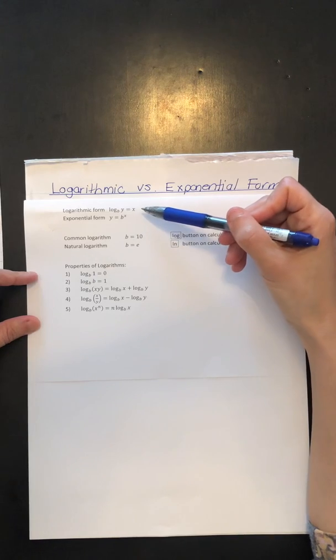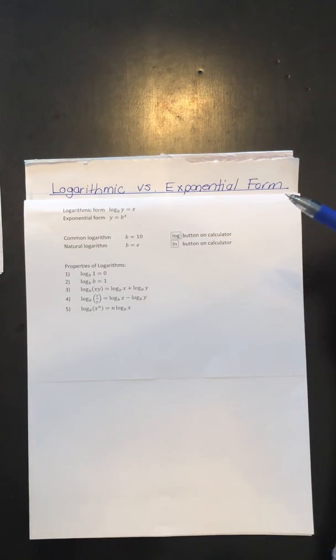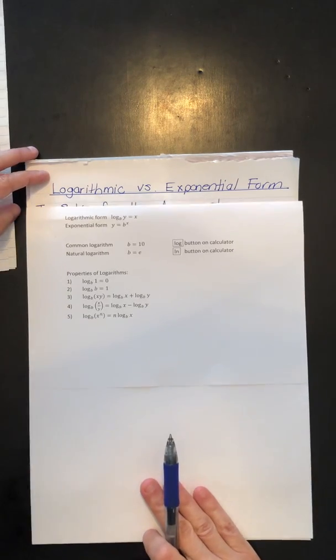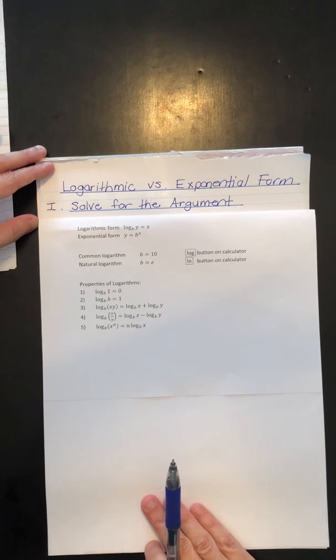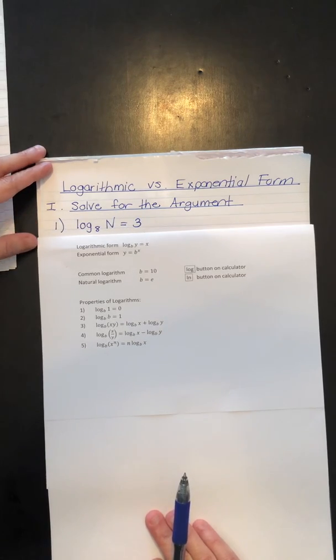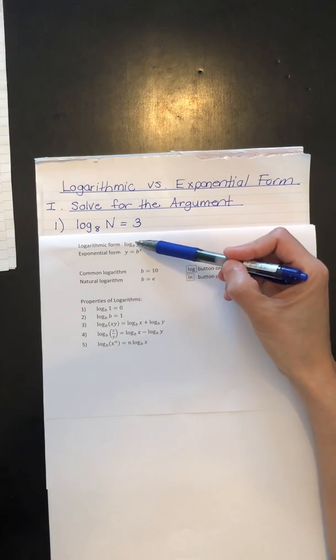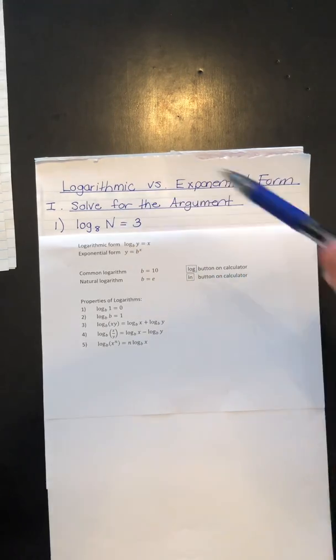So we're going to use the switch in forms in order to solve for the argument, solve for the exponent, and solve for the base. So let's begin. First, solving for the argument. The argument of the logarithm is in the position of y here in the formula. So in this case, the argument is n.